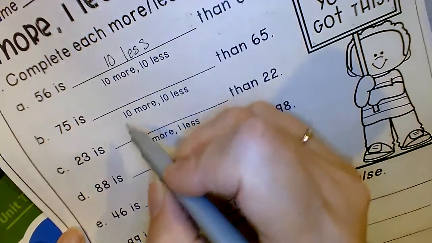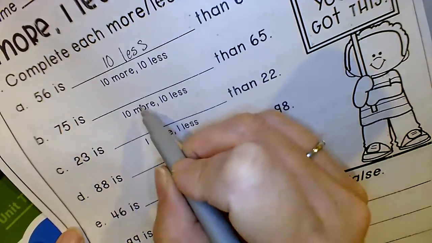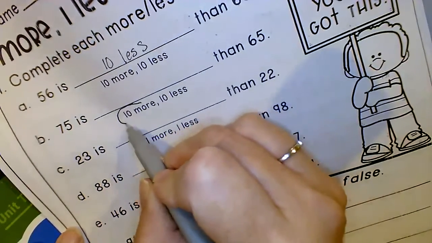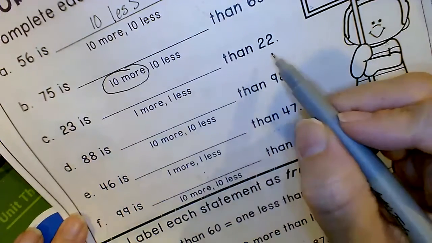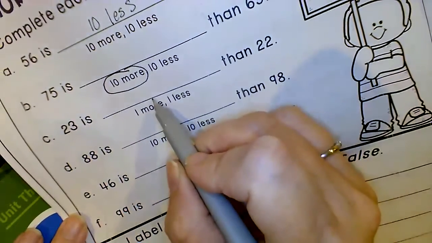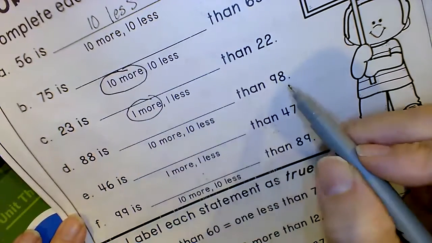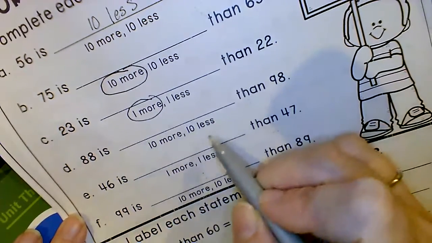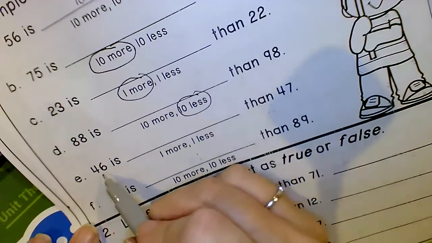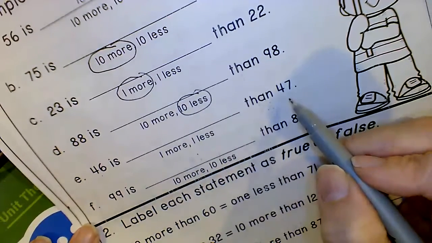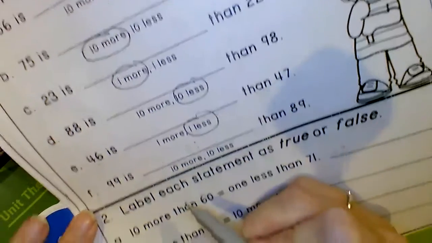Okay, we should be back. 75 is what than 65? You know, that's 10 more. This one, 23, is what than 22? You should have said it's 1 more. What about 88 to 98? We know we're tens and it is less than. And if you compare 46 to 47, 46 is 1 less than 47.